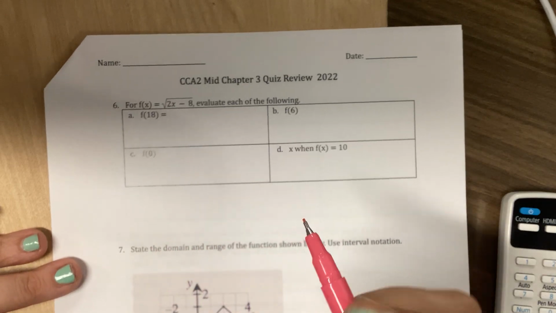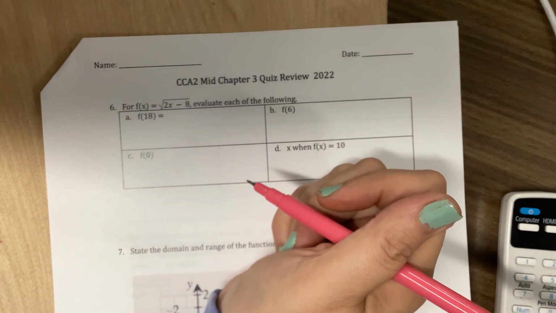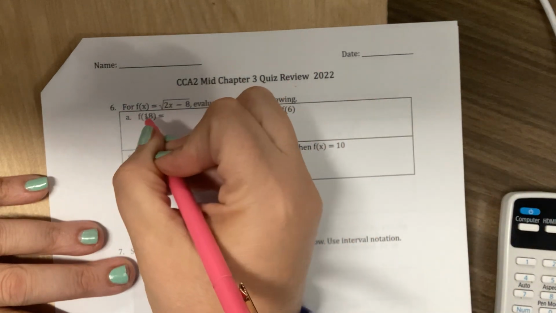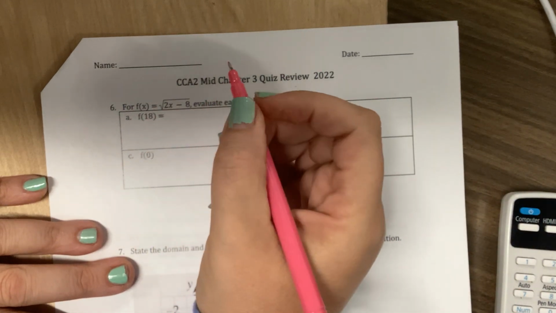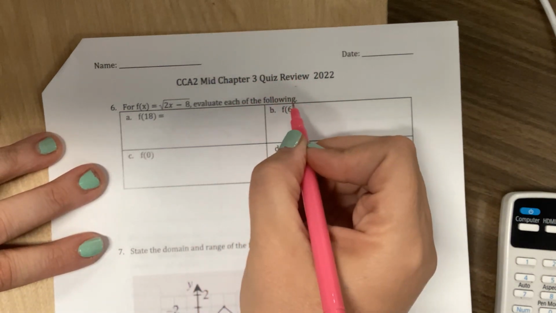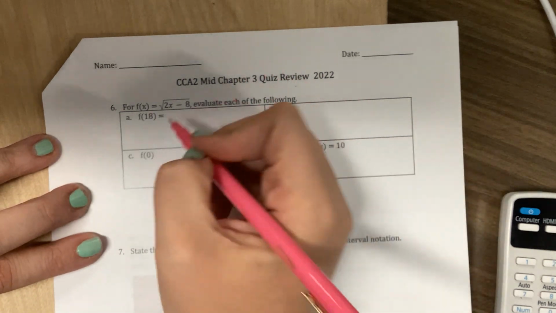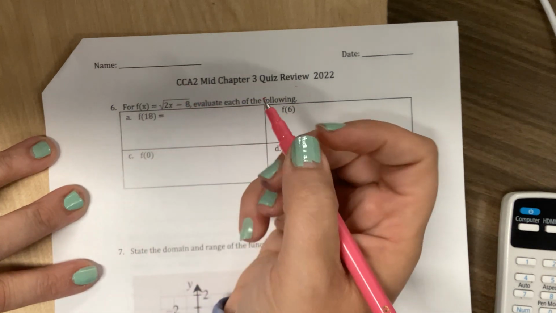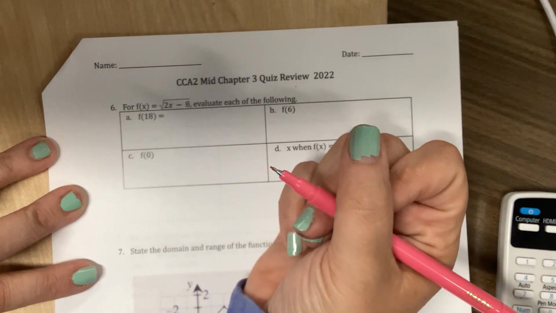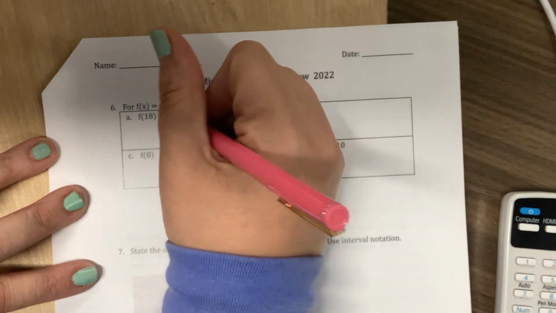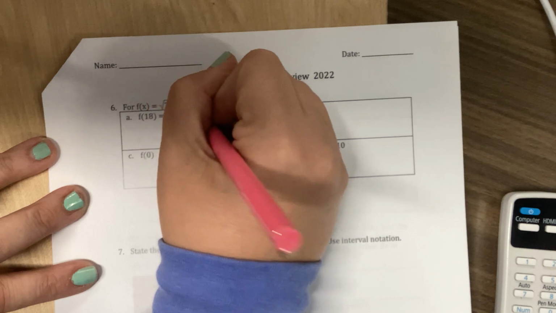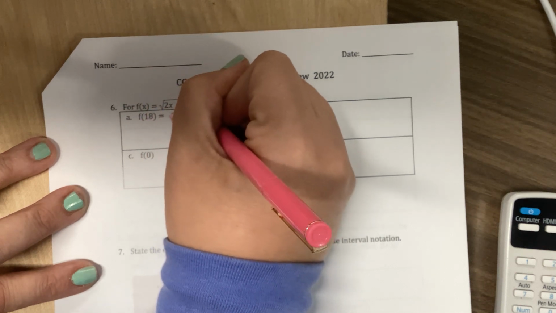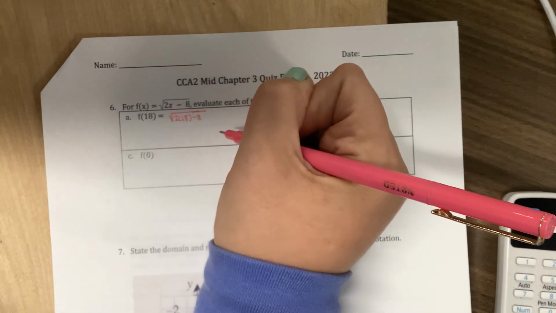All right, so we're going to be doing the mid-chapter 3 quiz review. It says for f of x equals the square root of 2x minus 8, evaluate each of the following. So we're going to do each of these. It says f of 18, which means that we're going to take this 18 and we're going to put it everywhere that there's an x. In this case, there's only an x in one spot. So f of 18 is the same as saying the square root of 2 times 18 minus 8. And all of that's underneath the radical.